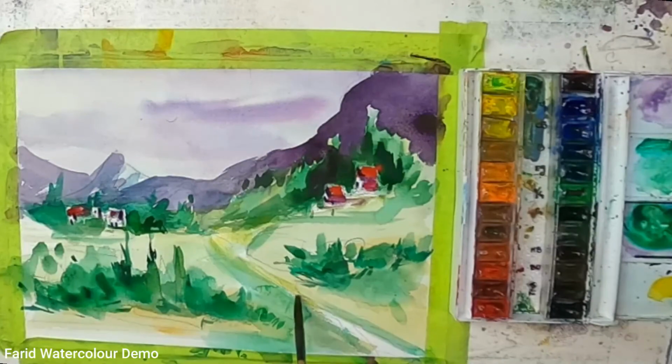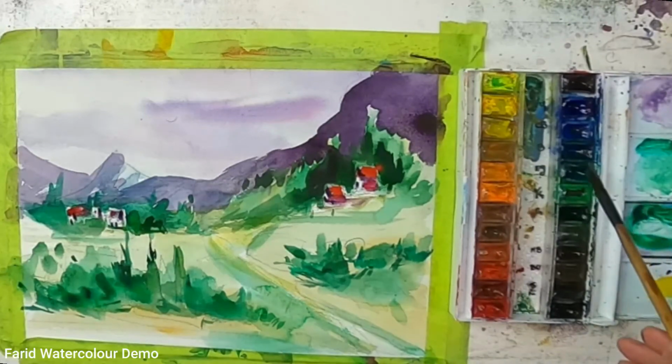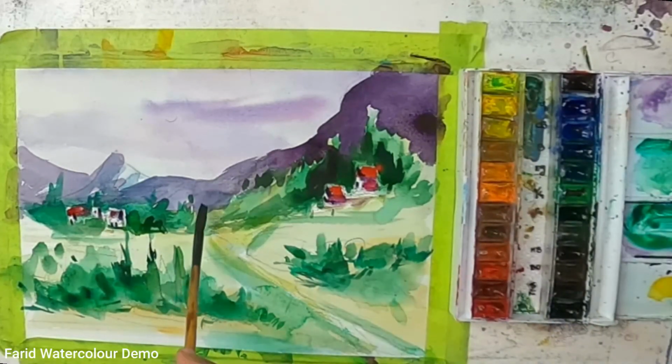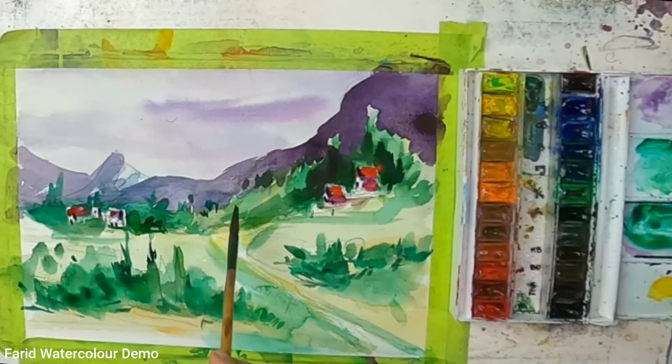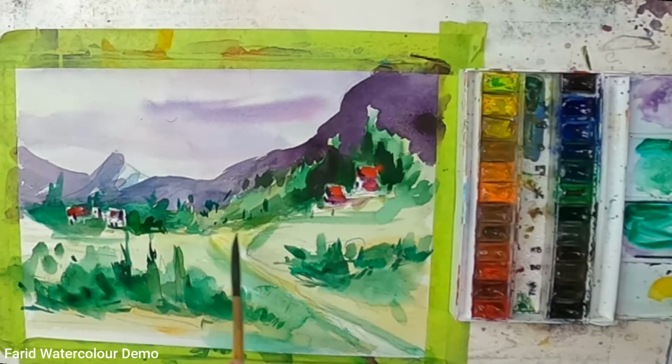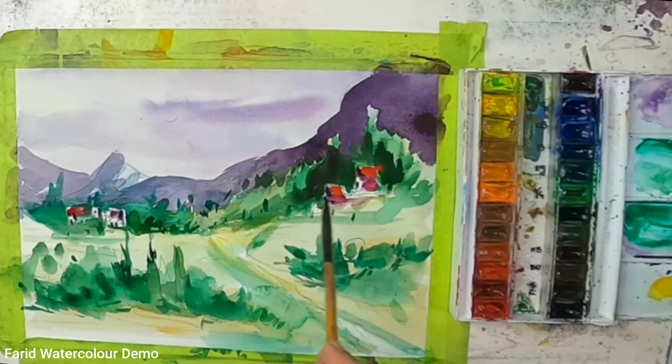I'm hoping this kind of demo gives us a brief understanding of the process of painting in watercolor in a simpler way. And I know that maybe it's difficult when you're starting the painting, but after a while, it gives you a kind of mindset of how to paint a landscape with watercolor by not going too much into details.